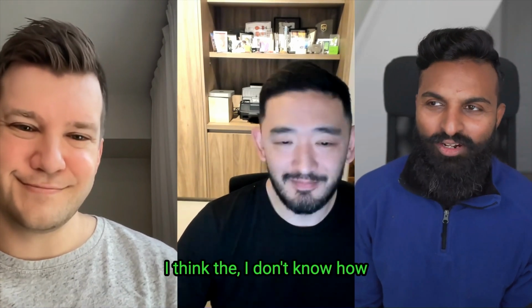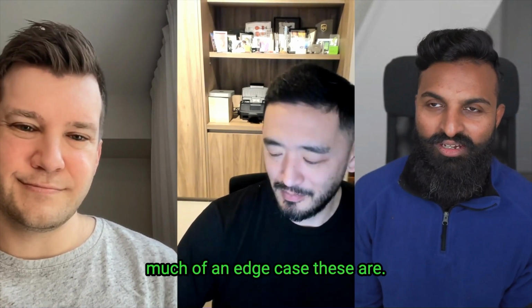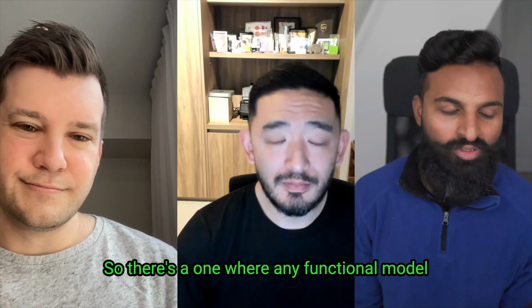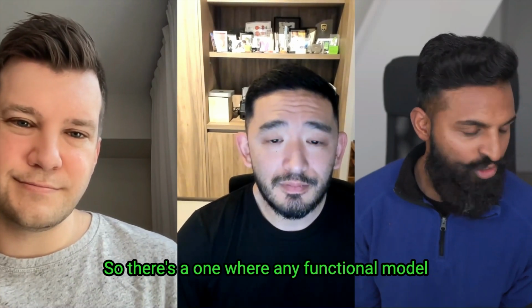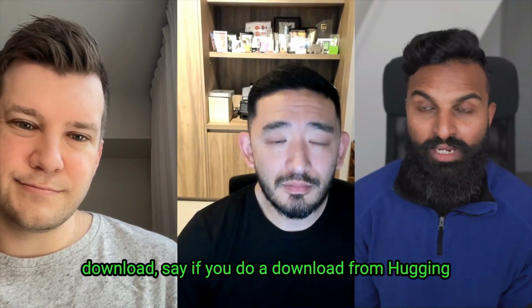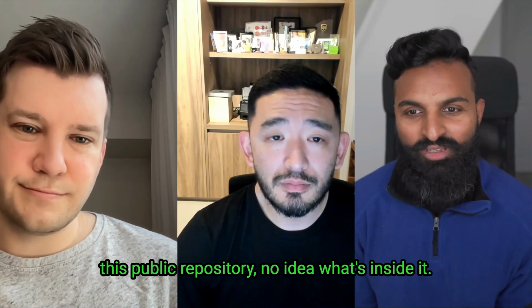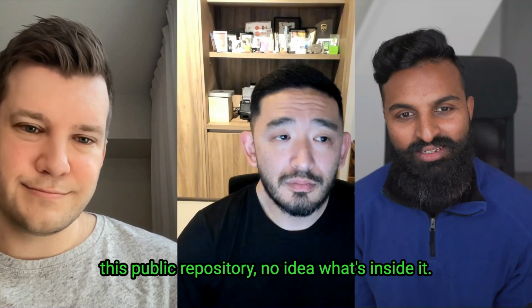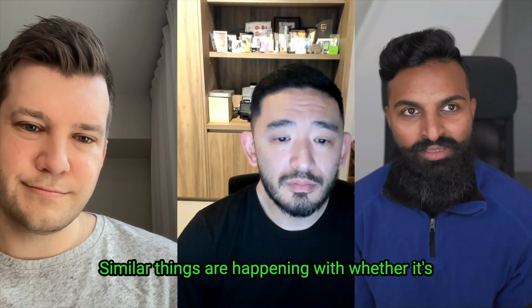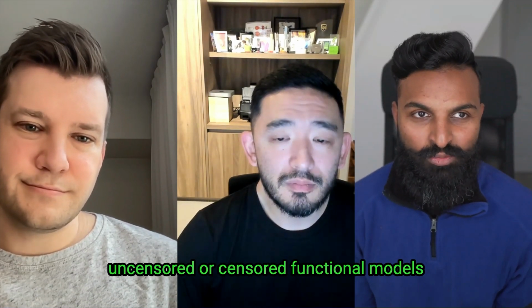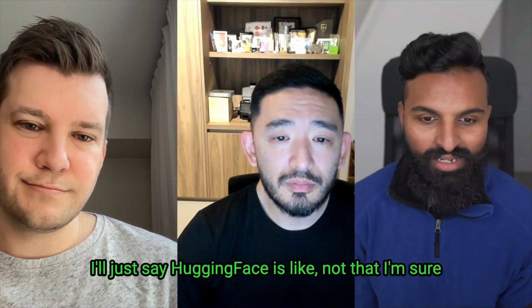I don't know how much of an edge case these are. I keep reading about these. So there's one where any functional model download, say if you do a download from Hugging Face, which is what used to happen with containers, where Docker Hub, everyone's downloading this public repository, no idea what's inside it. Similar things are happening with whether it's uncensored or censored functional models you might download from somewhere. Let's just say Hugging Face.